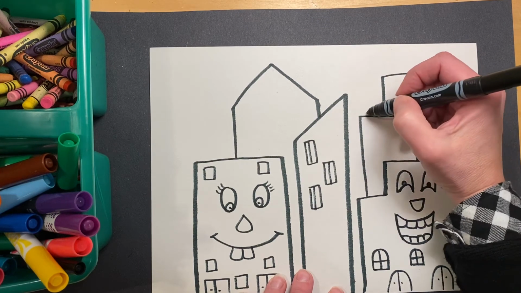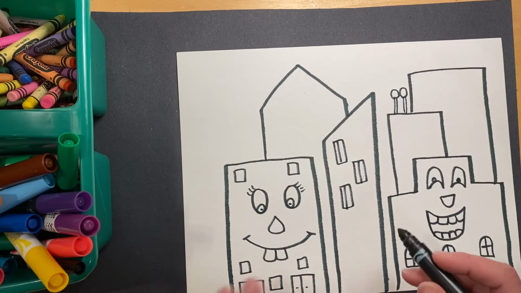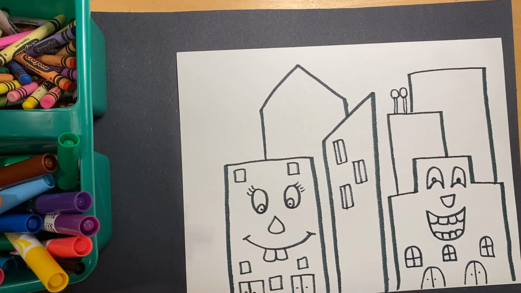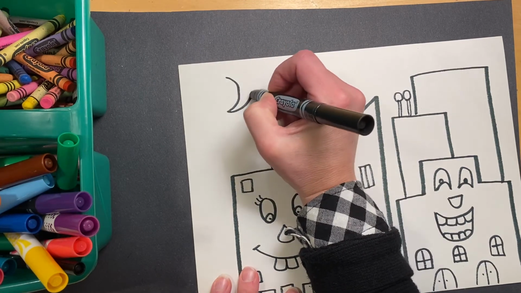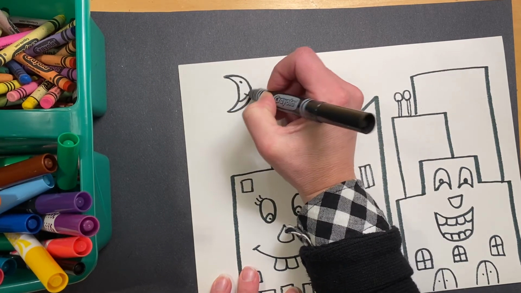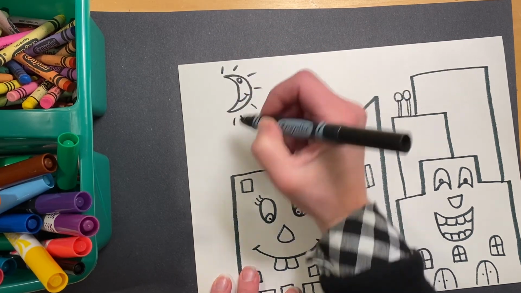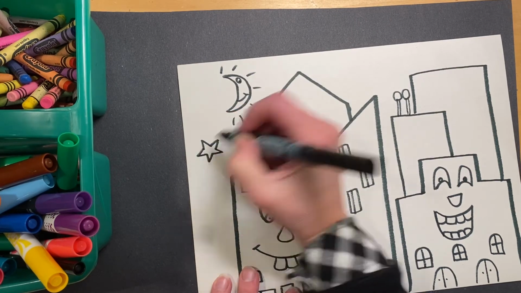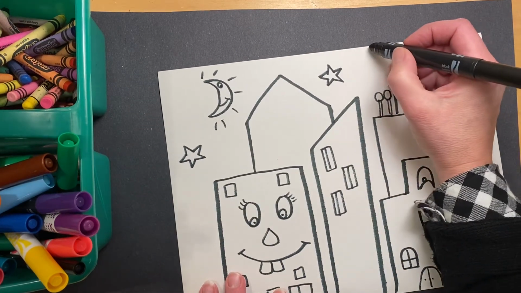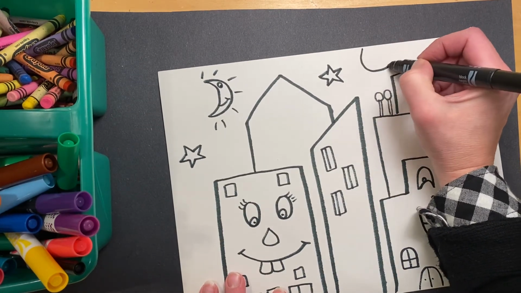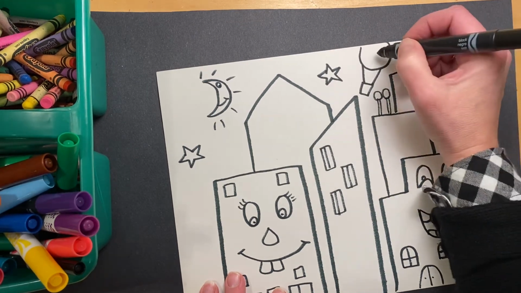Now, some add-ons might be like the towers, or possibly, how about a moon? A moon with a face, right? That would make sense. That's James Rizzi. Or some stars. Or possibly a hot air balloon. Would a hot air balloon be out at night? Why not? So I'm going to do a circle, 2 lines down with a square.